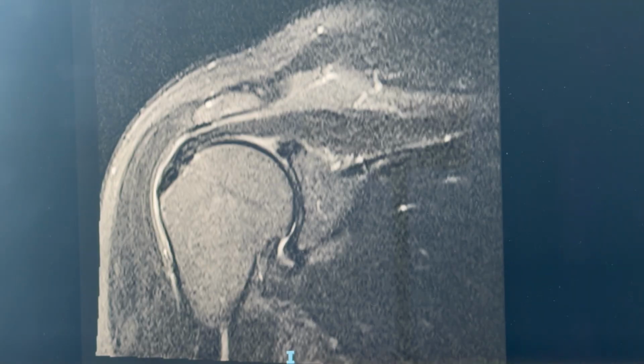So if you're having shoulder symptoms, we usually start with non-operative treatment with physical therapy and possibly a cortisone injection. If you continue to have symptoms despite this non-operative treatment, we'll usually get an MRI to assess the rotator cuff.